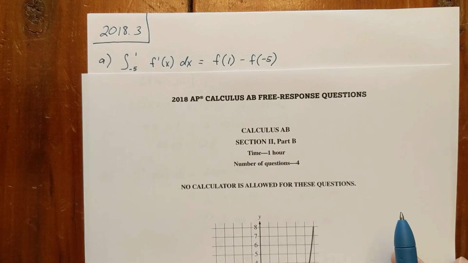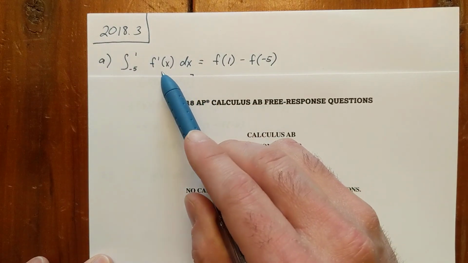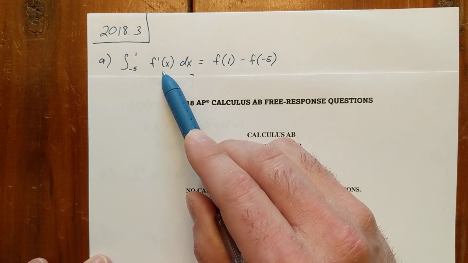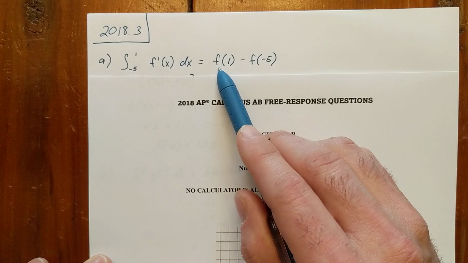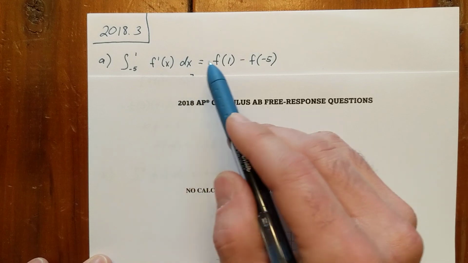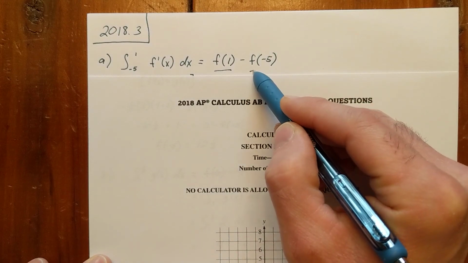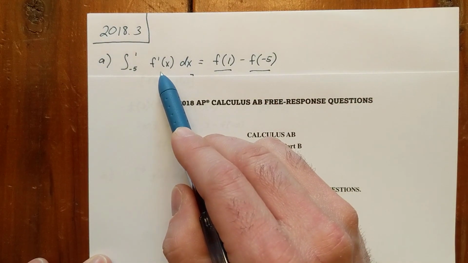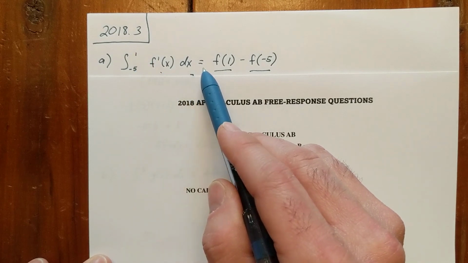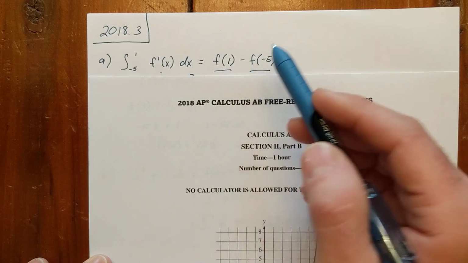So okay, for part A, I went ahead and set this up: a definite integral going from -5 to 1. As far as the integrand, I was trying to think of what function we could use that, after we antidifferentiate, would give us the function f as our antiderivative. So we were basically looking at the derivative of the function we wanted to end up with, which was f. So I put an f prime right here. The definite integral from -5 to 1 of f prime of x dx would equal, when we antidifferentiate f prime, f of 1 minus f of -5.